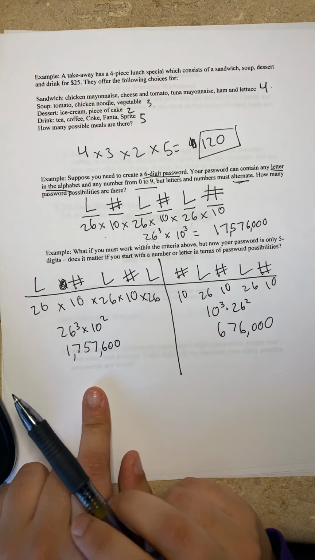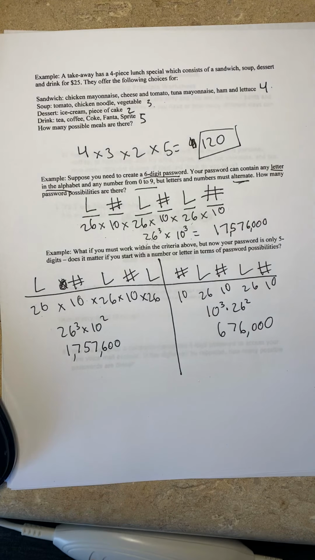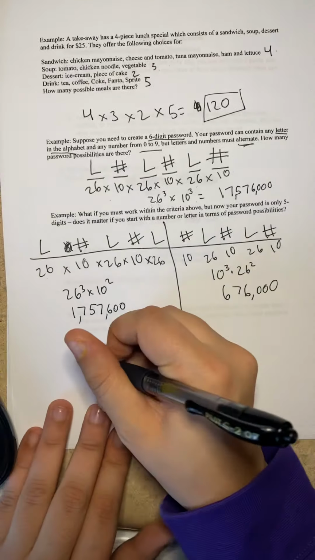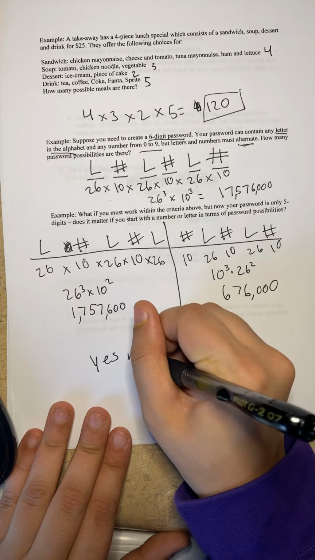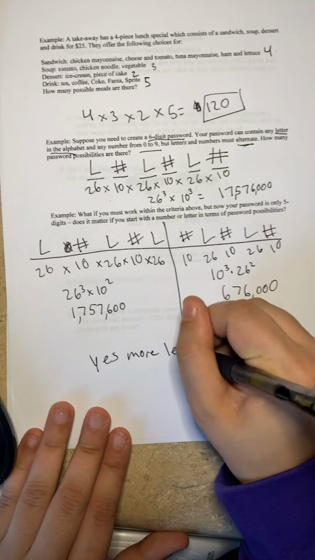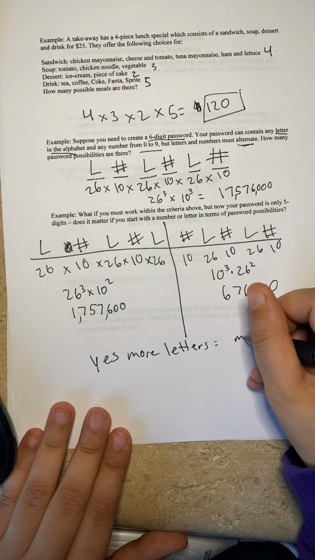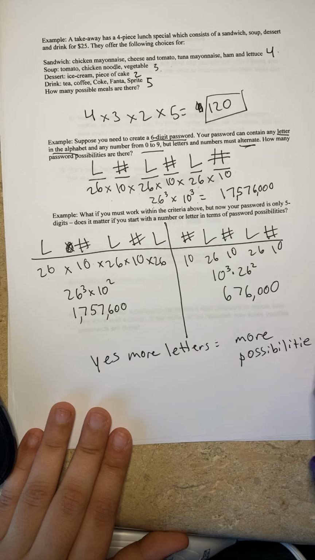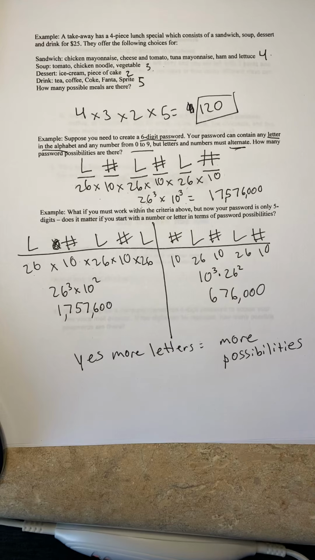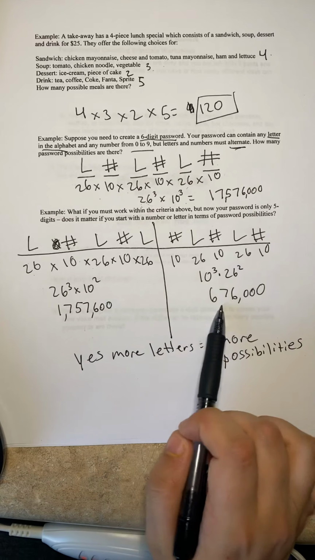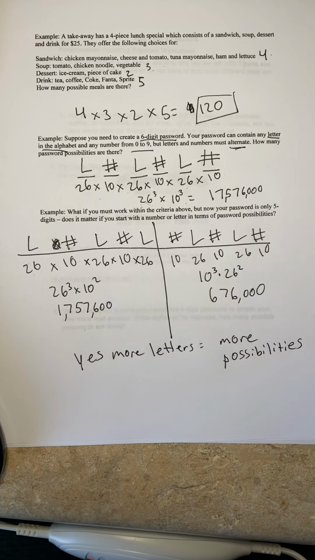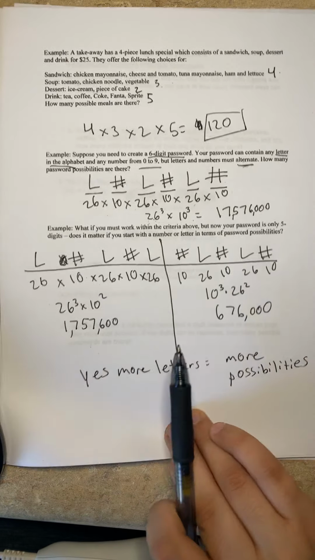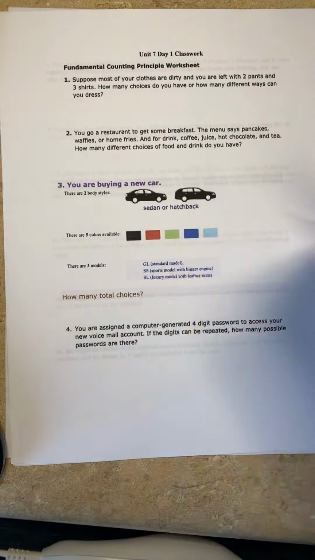So if I have more options, then yes, it's going to make a difference whether I start with a letter or a number. So yes, more letters equals more possibilities. To answer the question, does it matter if you start with a letter or number? Yes, because you have more possibilities if you have more letters in your passcode. So that's the fundamental counting principle or whatever.